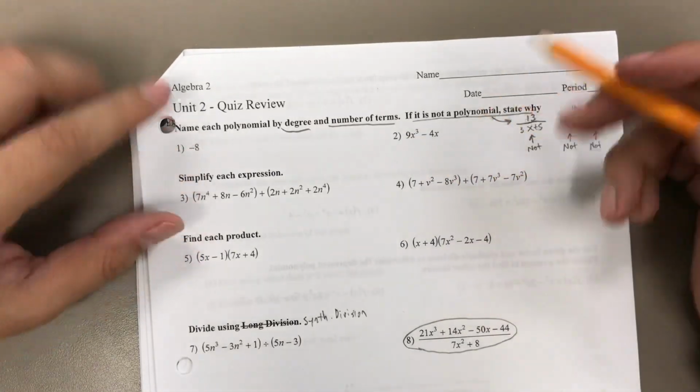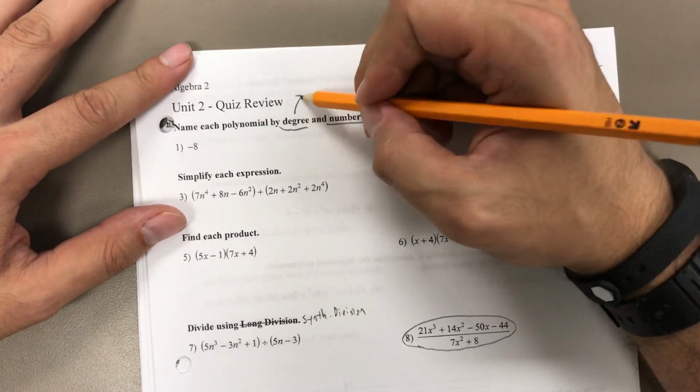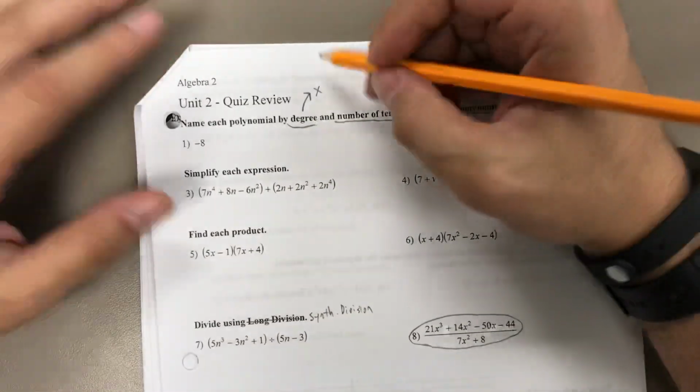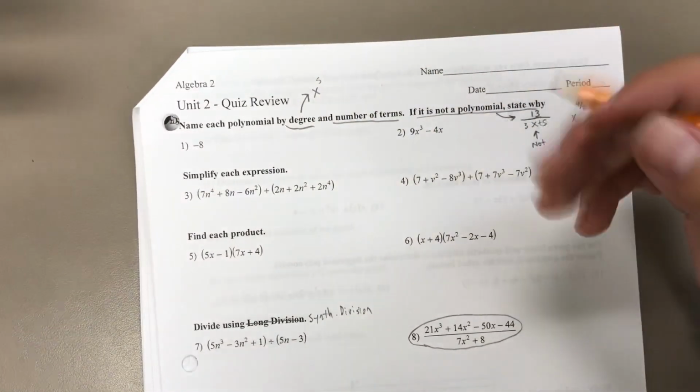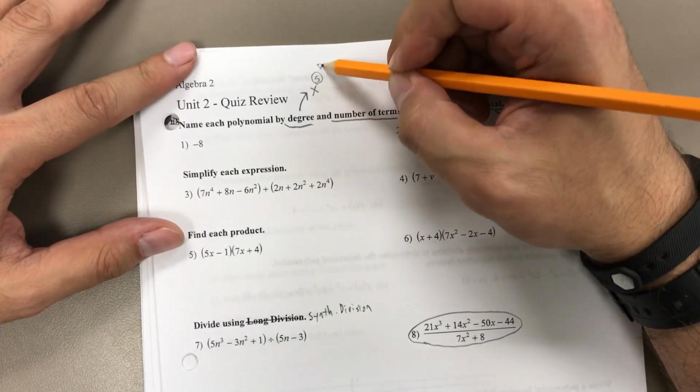These are both polynomials, so I'm going to talk about the degree first. To tell what the degree is, all you need to do is just find the x value that has the biggest exponent, like a 5 or a 6 or a 7 or an 8 or a 3 or a 2, whatever the biggest exponent is, and that's what your degree is, okay?